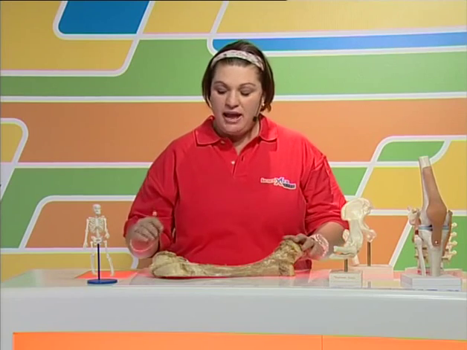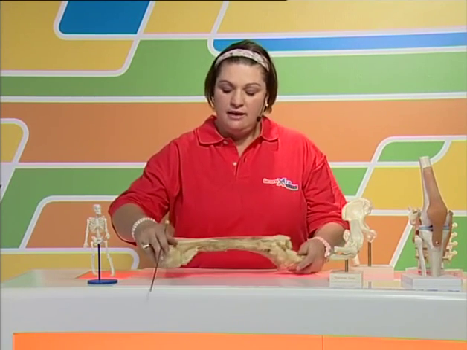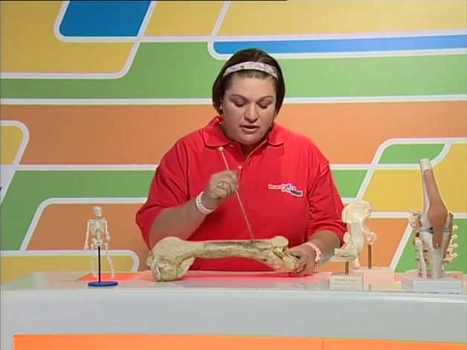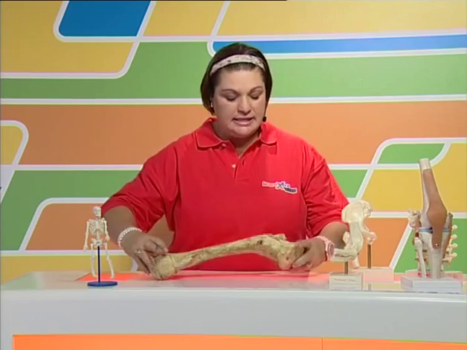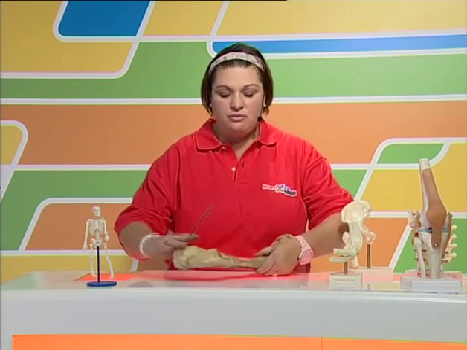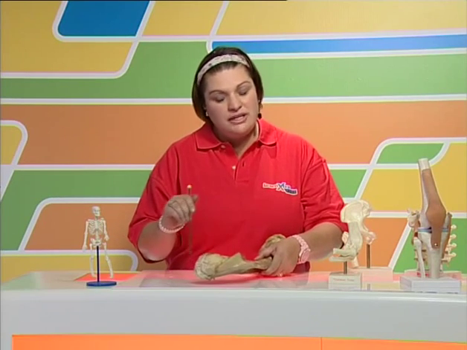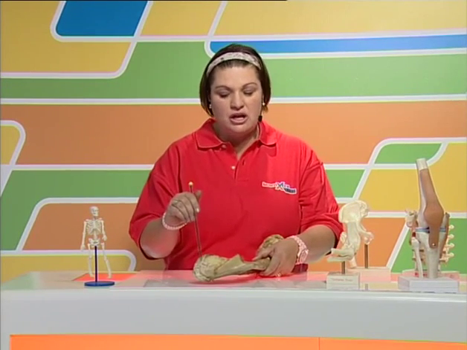Okay, so if we look again: epiphysis, diaphysis, the bone marrow inside the medullary cavity, the endosteum inside, the periosteum on the outside, and what we usually find, the word that people sometimes use, is articular cartilage.